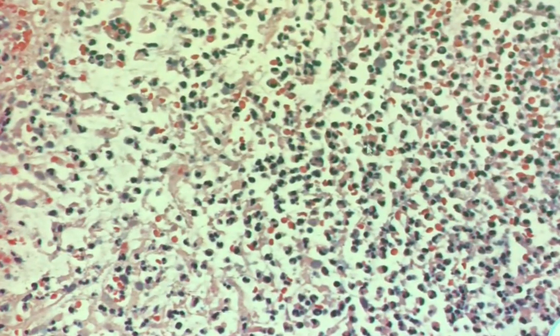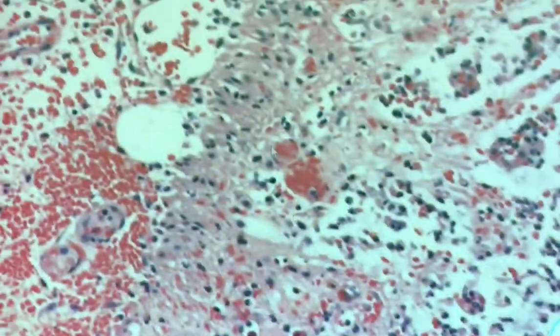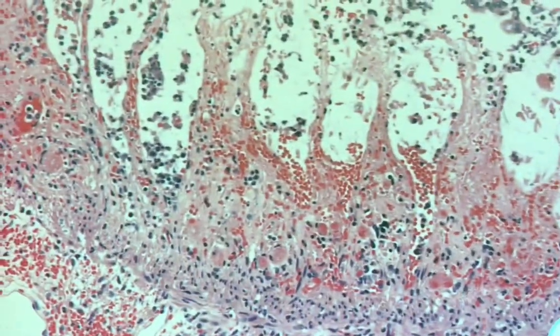Okay, so we see, how far can I zoom in? Yay! So we see all these little ants, okay, all these neutrophils. And we're not really appreciating that epithelial layer anymore. So this is at least erosion, if not ulceration, okay?